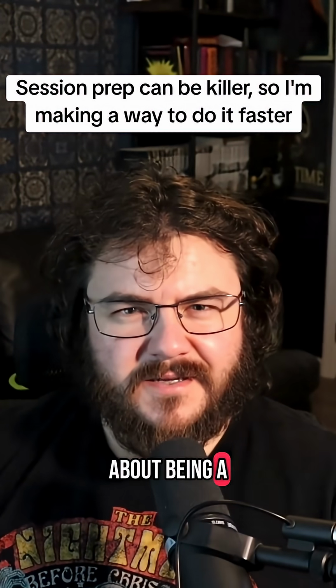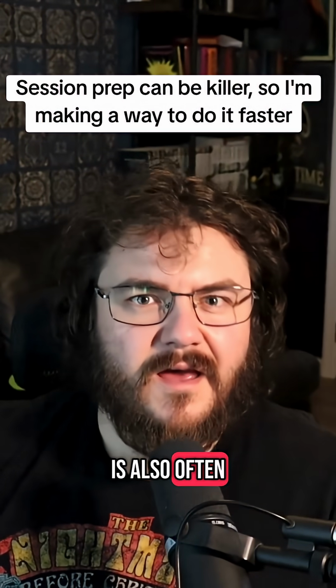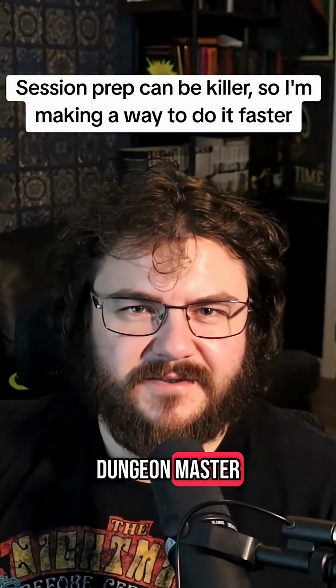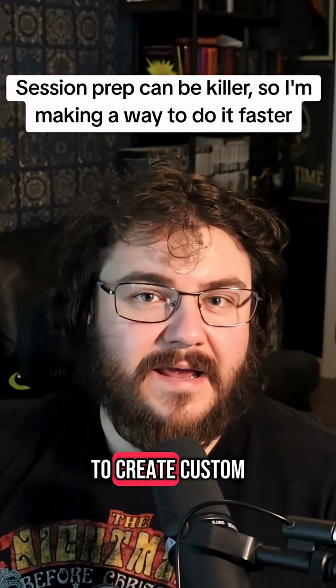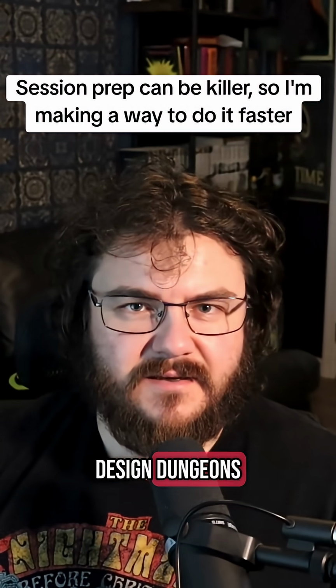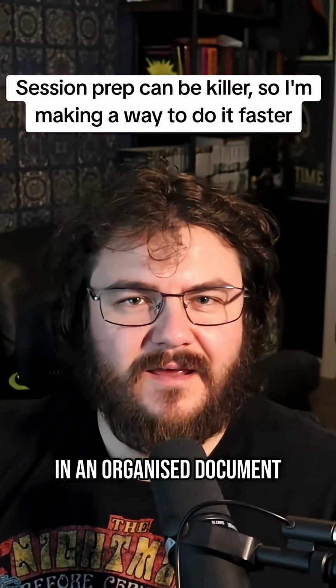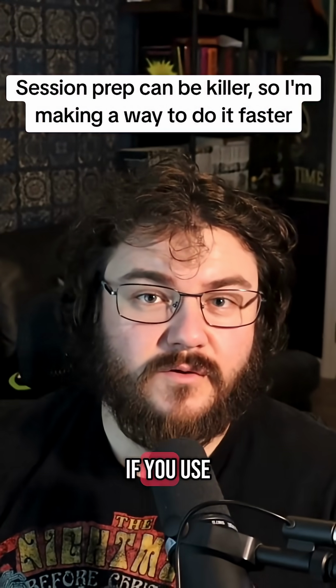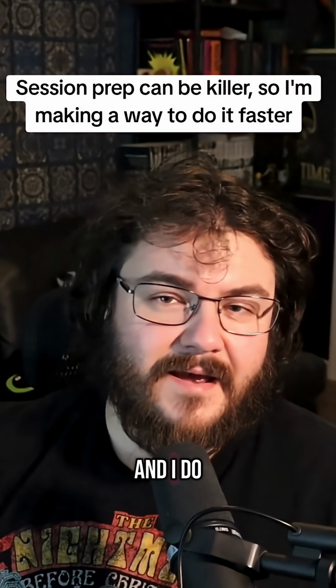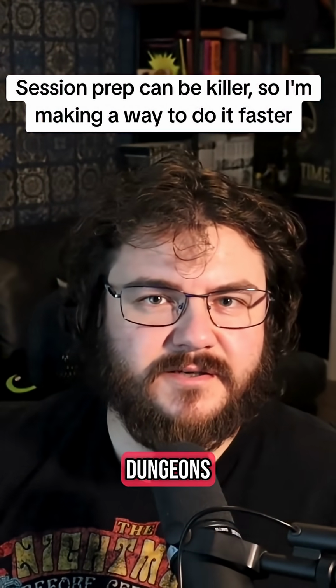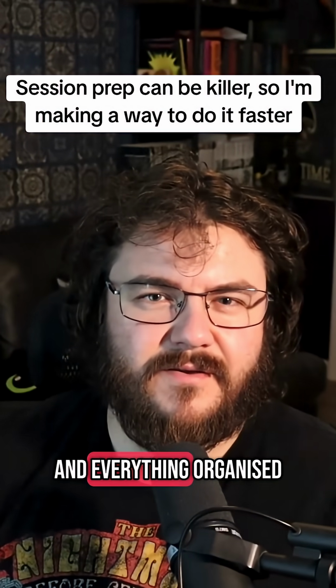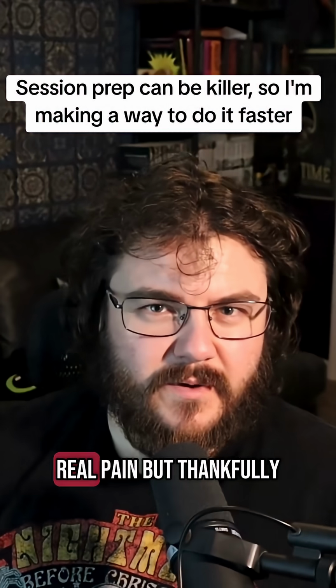The best part about being a dungeon master is also often the worst part about being a dungeon master, and that's all the session prep and the hours that it takes to create custom stat blocks and design dungeons and keeping all of your notes in an organized document if you use a Word document at all. And I do. I spend a lot of time creating notes and custom stat blocks and building out dungeons, and keeping all the room descriptions and everything organized is just a real pain.